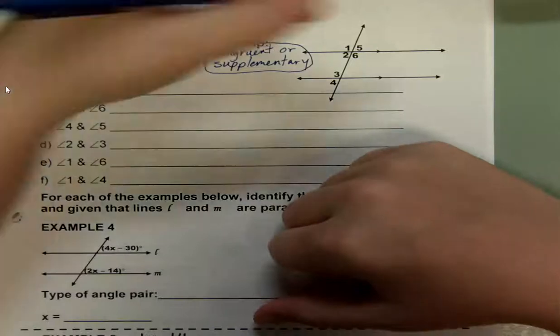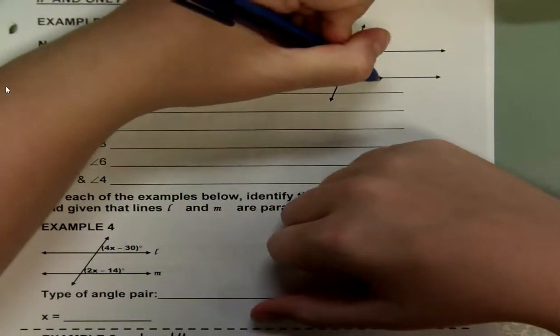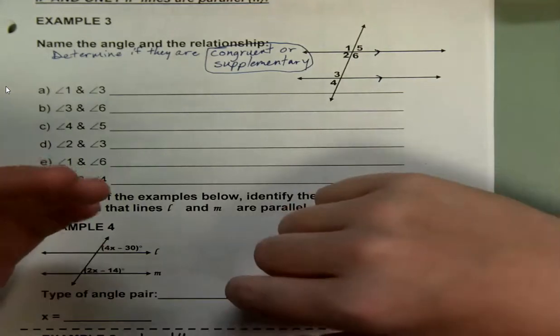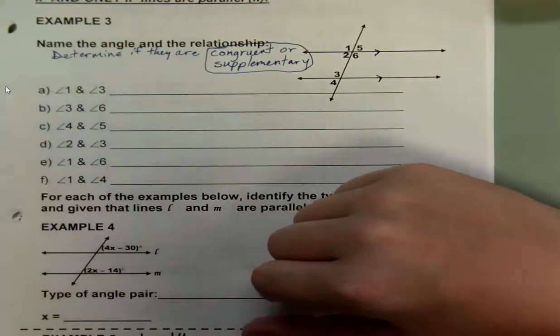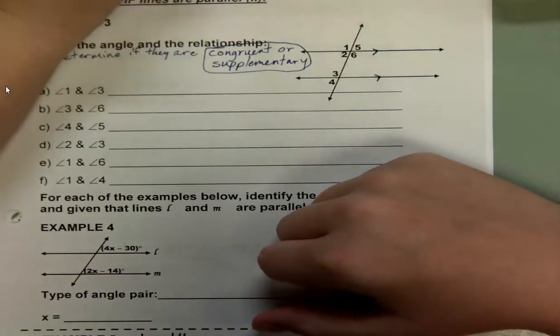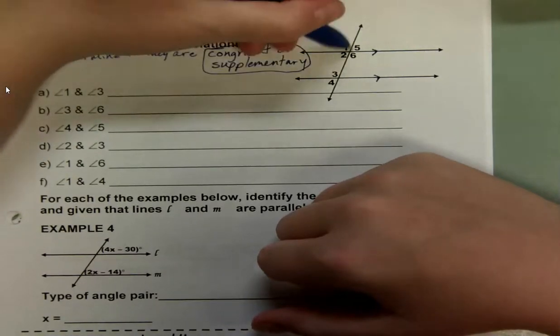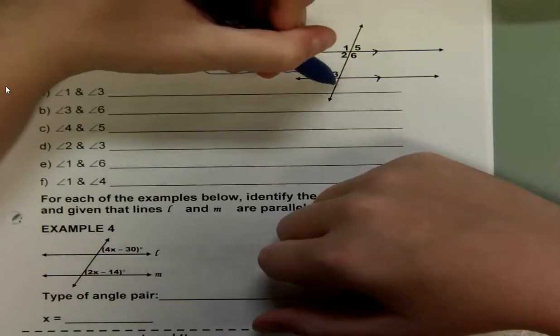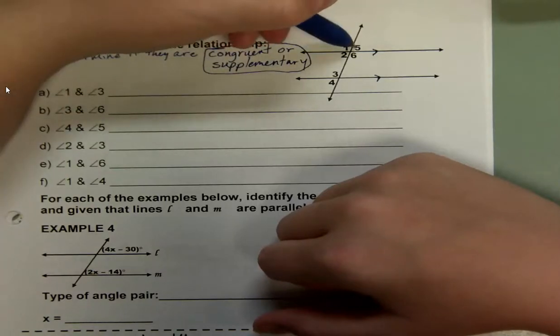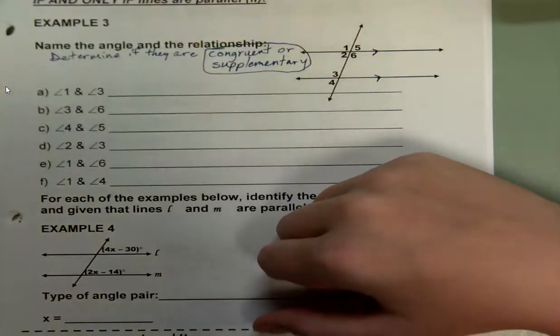If you notice, these lines are parallel. It only works when the 2 lines that are not the transversal are parallel. So, for example, we've got only 2 types of angles. We've got obtuse angles, alright, like 1, 6, 3, and then this angle over here that's not labeled. We also have acute angles, like 2, 5, 4, and this angle that's not labeled.